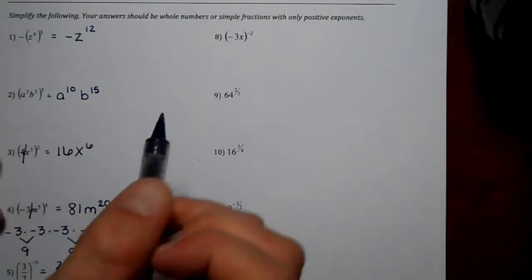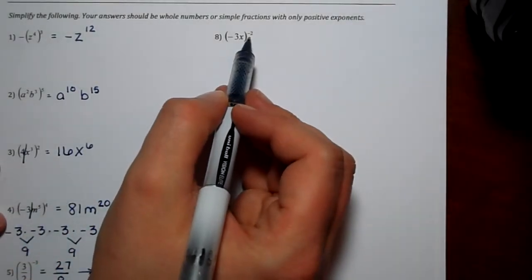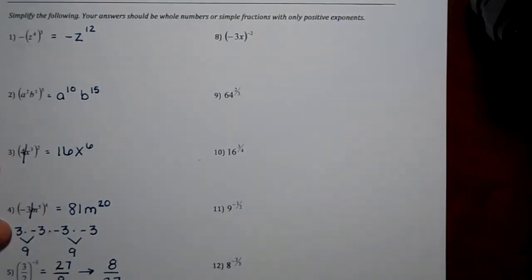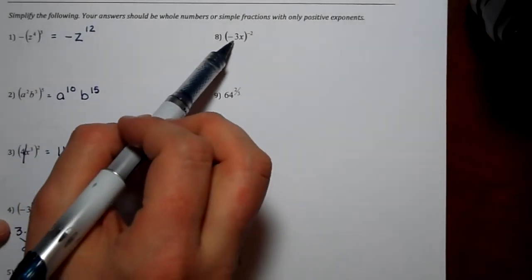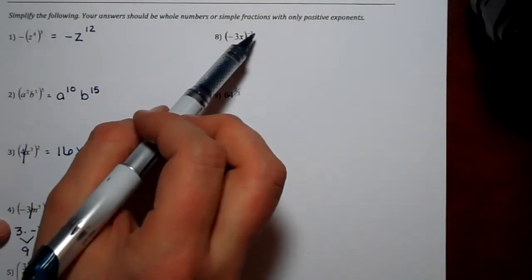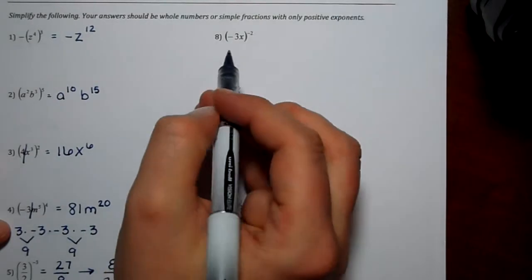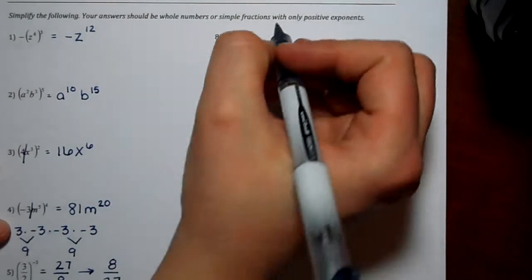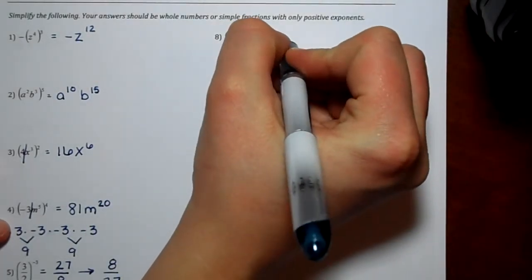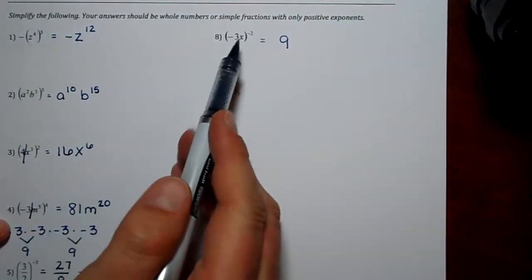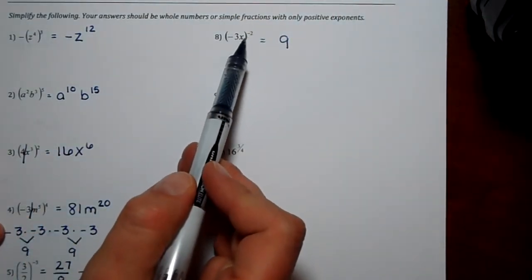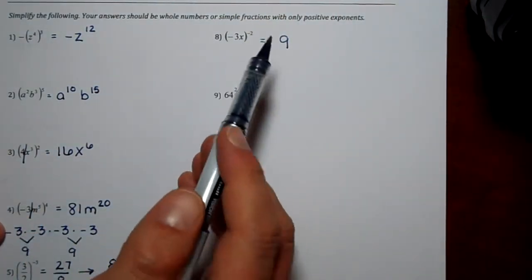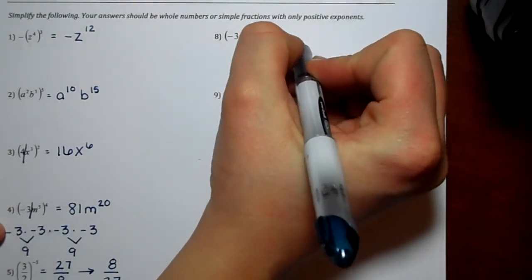our problem. So for now, I'm just going to pretend that's a regular 2, just a regular square. So this is asking me to do negative 3 squared. Remember, negative 3 squared is like negative 3 times negative 3, which is positive 9. And then, again, ignoring that negative there, we also want to square this x, so that's going to become x squared.